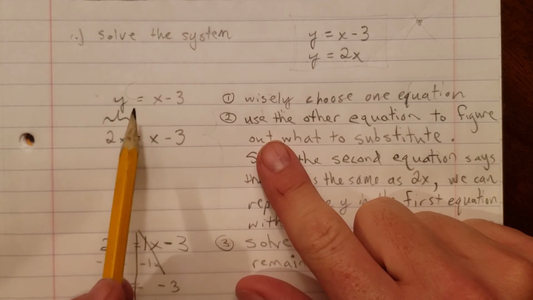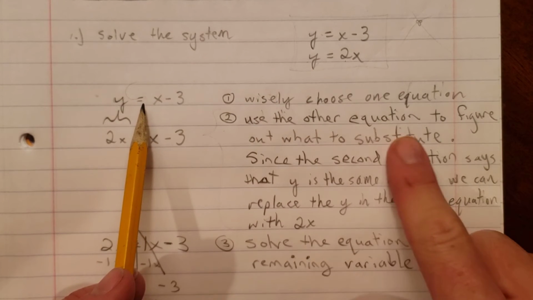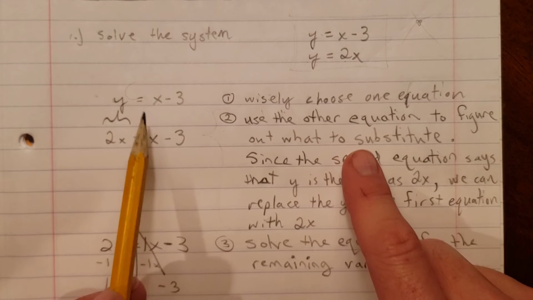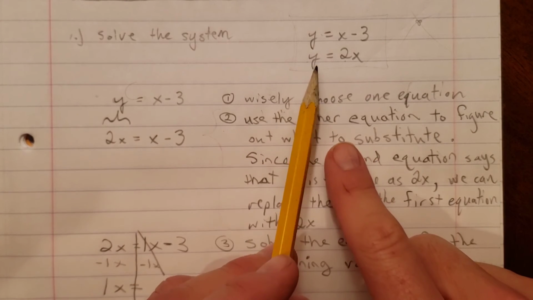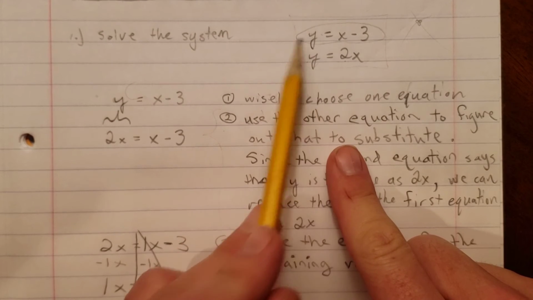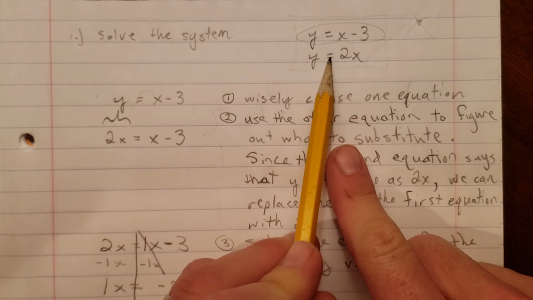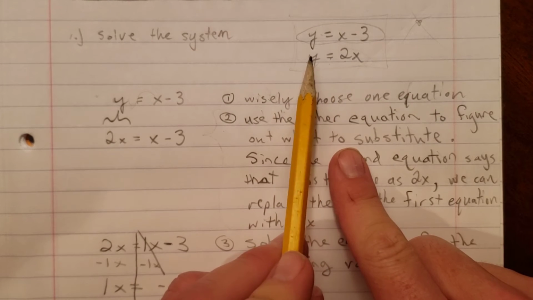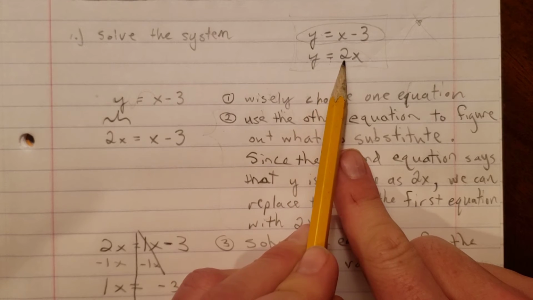Choose one of the two, write it down. Step two, use the other equation to figure out what to substitute. Okay, so I'm looking at this second equation here. I already chose this equation to write down. Now this second equation is going to tell me what to substitute. So it says y equals 2x.